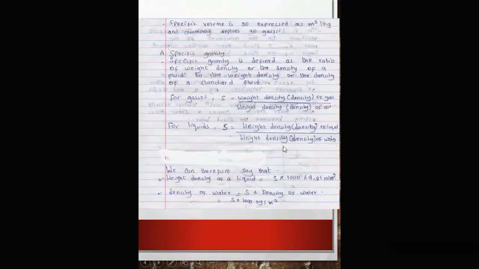Specific volume is equal to the volume of the fluid over the mass of the fluid, which is also equal to 1 over the mass of the fluid over the volume of the fluid, that is, 1 over density. It is expressed in cubic meters per kilogram and commonly applies to gases.